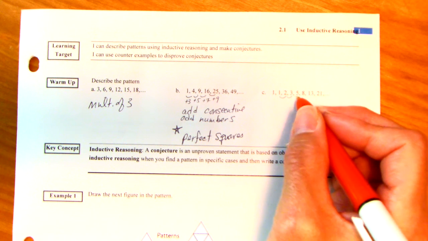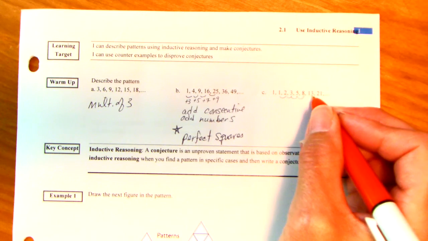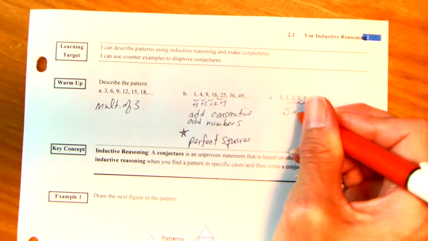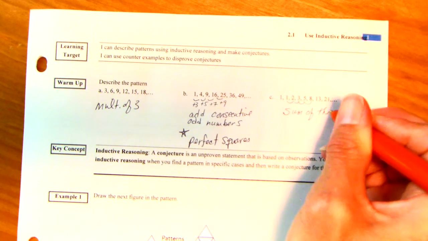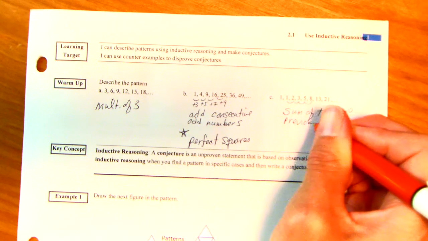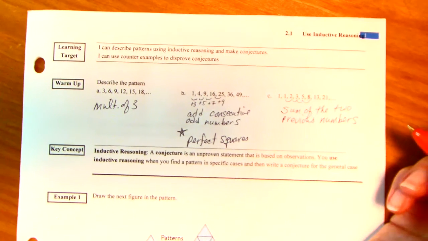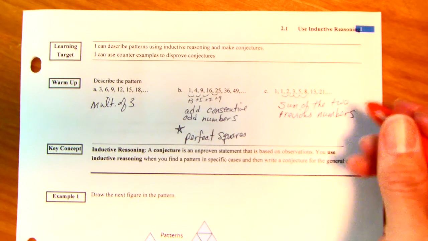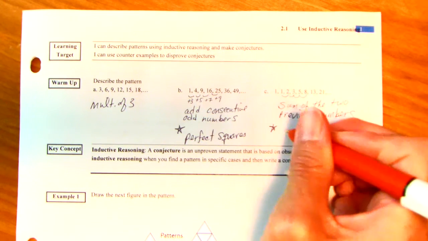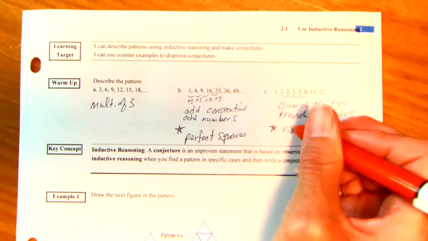Take these two, add them up, get this one. Take these two, add them up, and get this one. Take these two, add them up, and get this one. So basically, to find the next number, you have to take the sum of the two previous numbers. This is really famous. If you read any of those Dan Brown books, this was probably brought up. This is called the Fibonacci sequence. I think that's how you spell it.